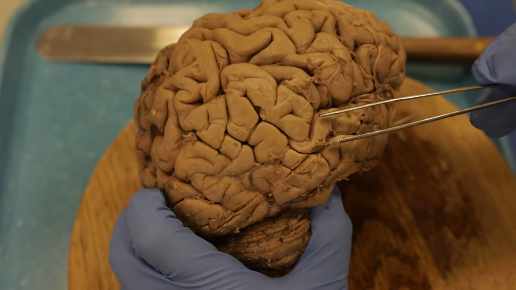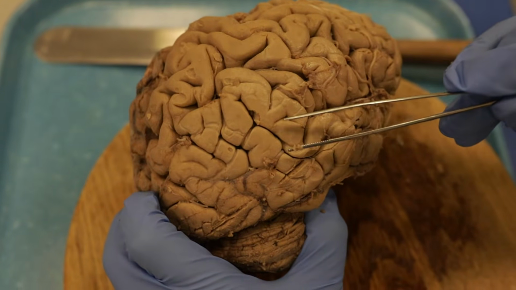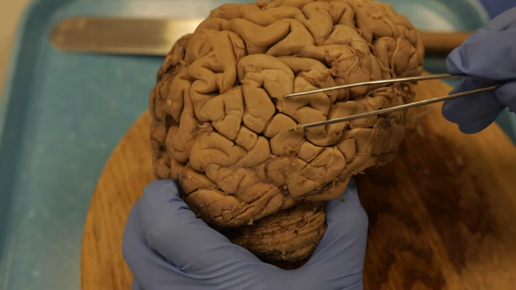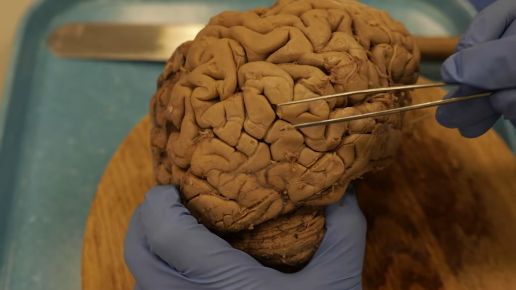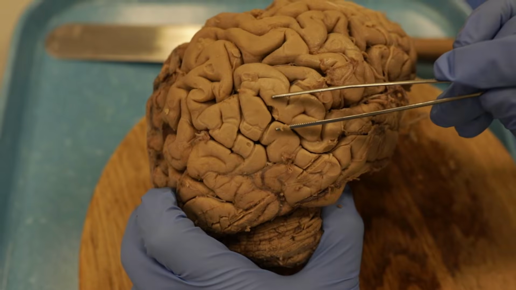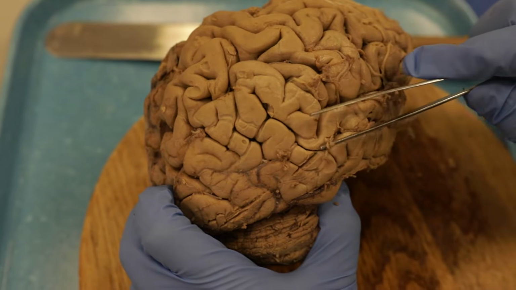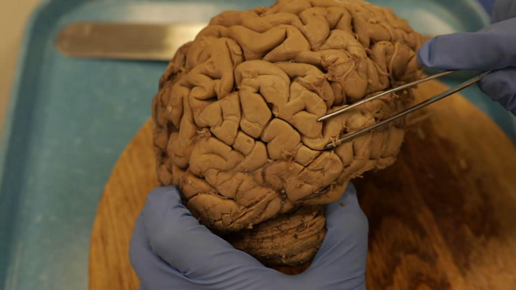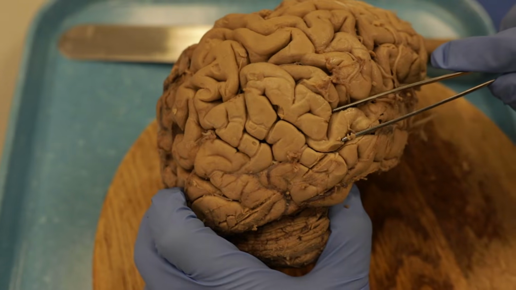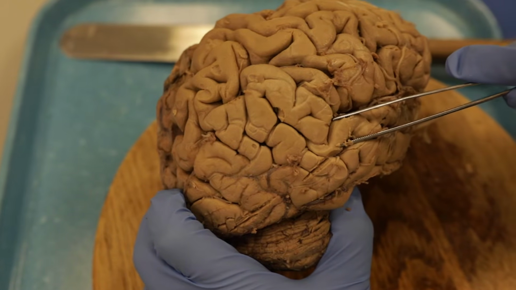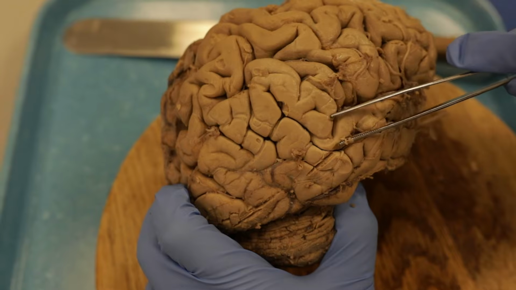Now, Wernicke's area does extend out a little bit into the supramarginal gyrus, and in some patients maybe even as far back as the angular gyrus. But the most important part of Wernicke's area is right here, the posterior portion of the superior temporal gyrus.